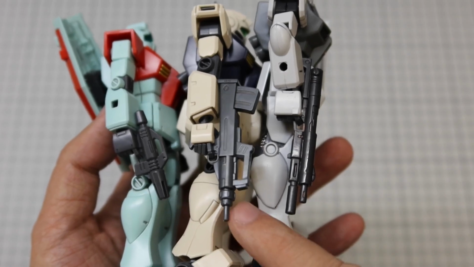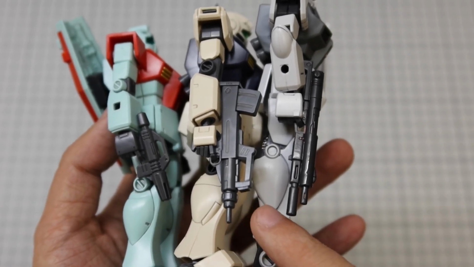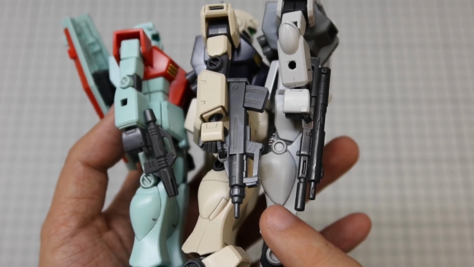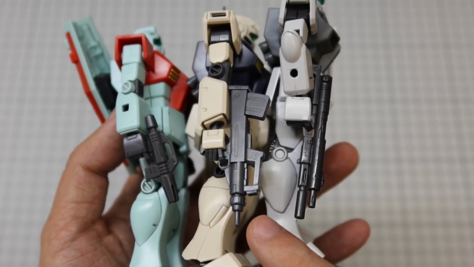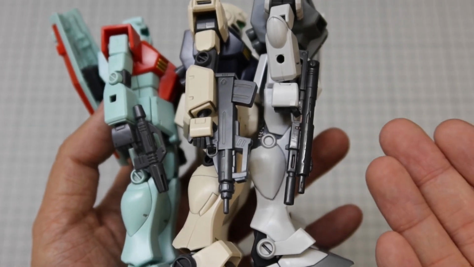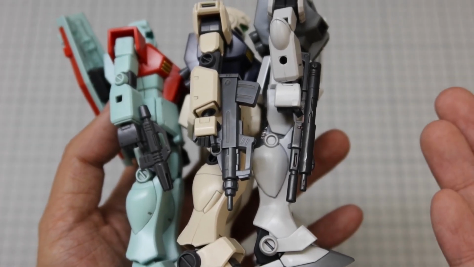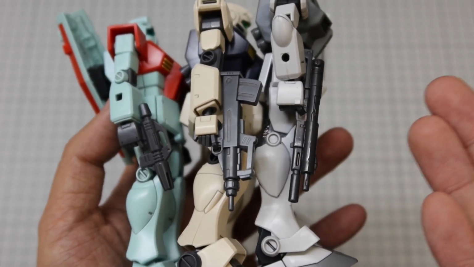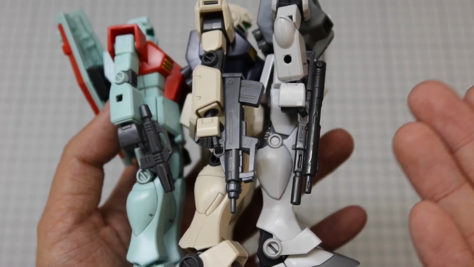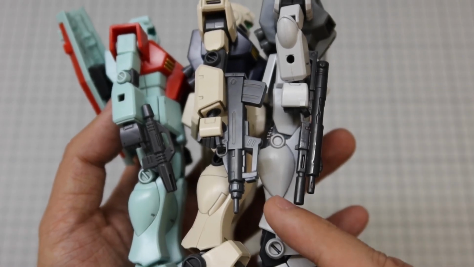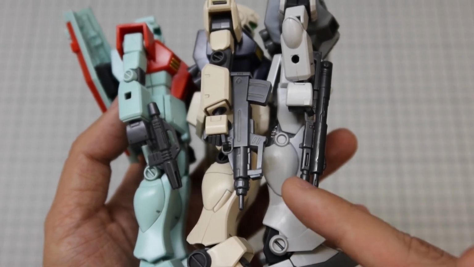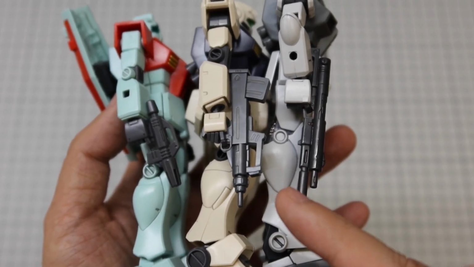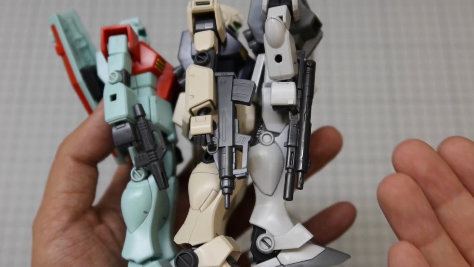But he also designed the bullpup machine gun. The bullpup machine gun is for the GM Command and GM Sniper 2. They represent the more refined, as the name GM Command suggests. They are commandos, or at least more special, well-trained units. That's why they have the newer, sort of an inverted FAMAS French assault rifle look.